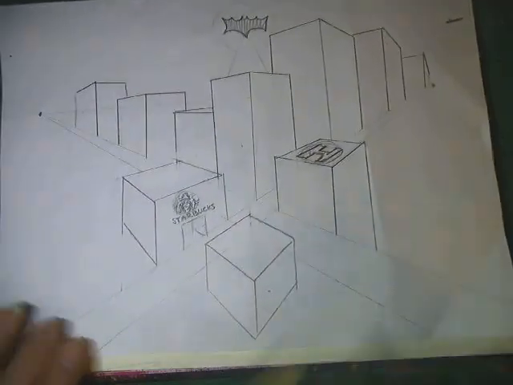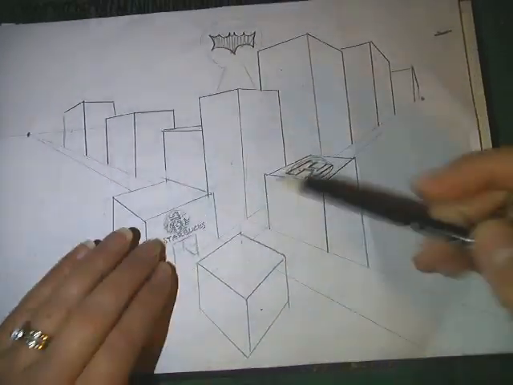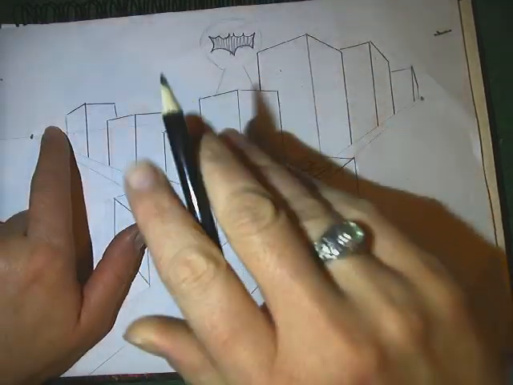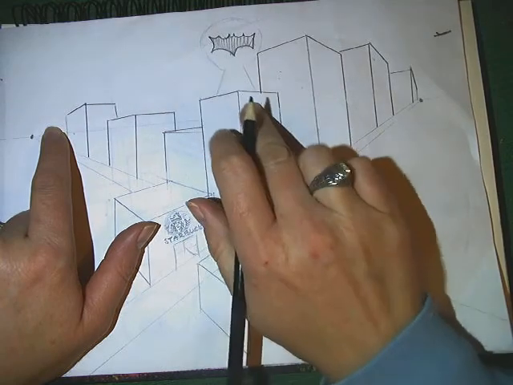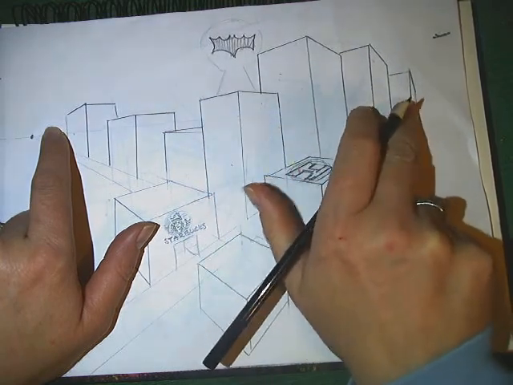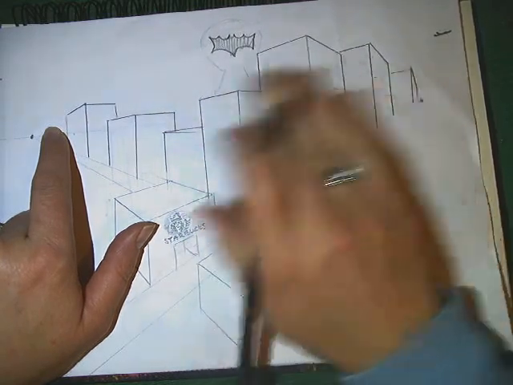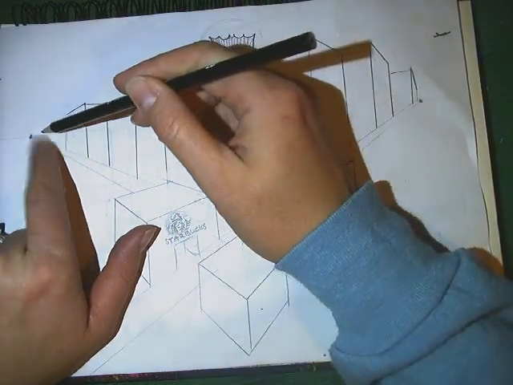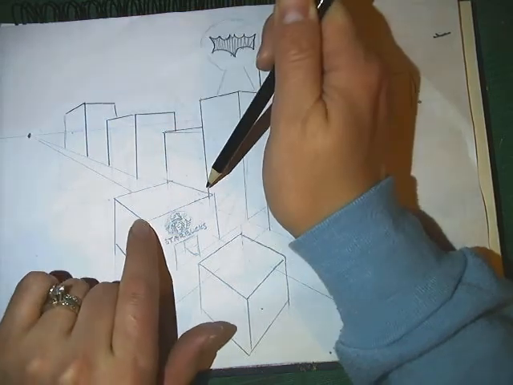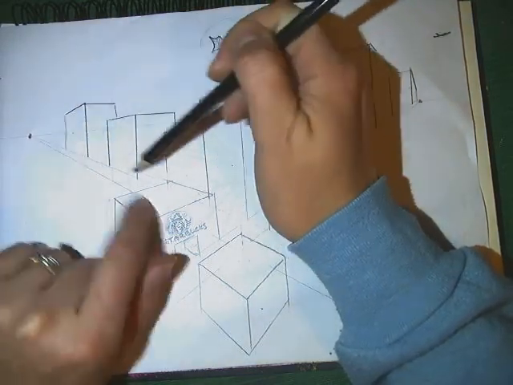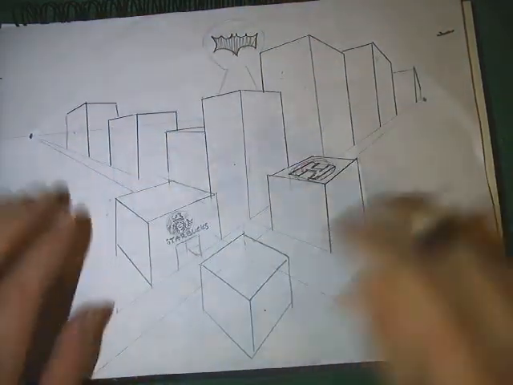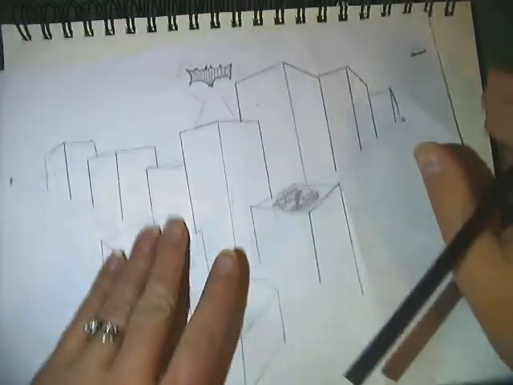Then we have 2-point perspective, where you have 2 points, and so the buildings on this side are going to aim towards this point. The roofs will slope that way, and then on this side the roofs will slope that way towards that one, and same as the bottom, these roofs and the roads slope towards that side, but then this side of the building slopes towards that point. So we've got 2-point perspective happening here.